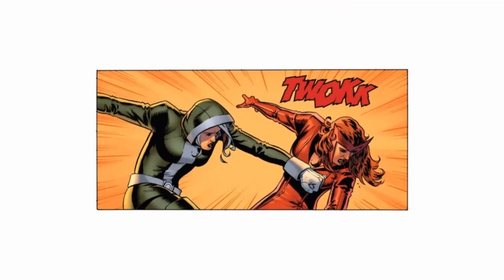Yeah, and the balance of both of them. The implied line between Scarlet Witch's right arm and it being parallel to both of Rogue's arms. Yeah, it really emphasizes that left to right movement, right? Yeah.